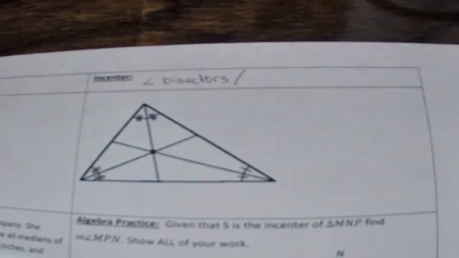So there's 2 things you need to know about it. First is that it's created by angle bisectors. Now the picture already shows this. Every angle got cut in half. So that's what an angle bisector means. Bisector again means cut in half. That's what we did to every angle.